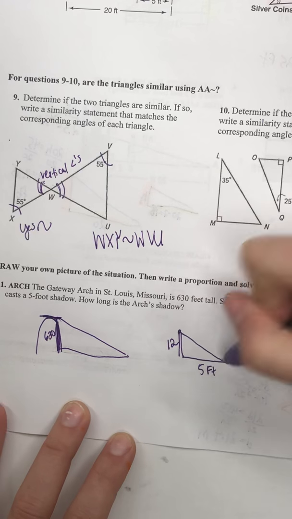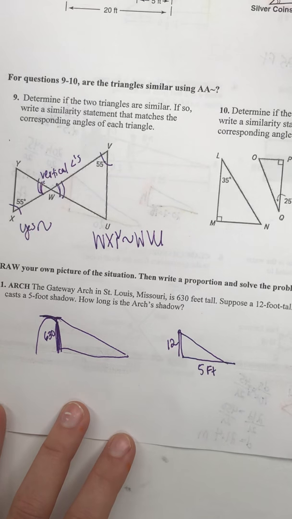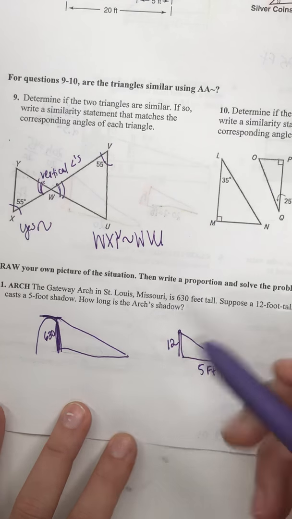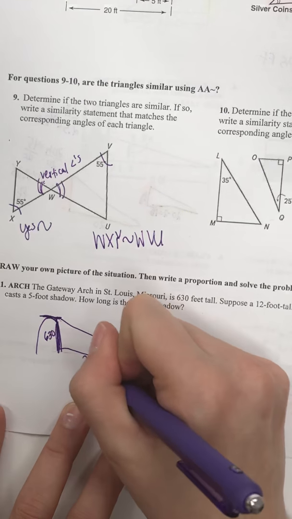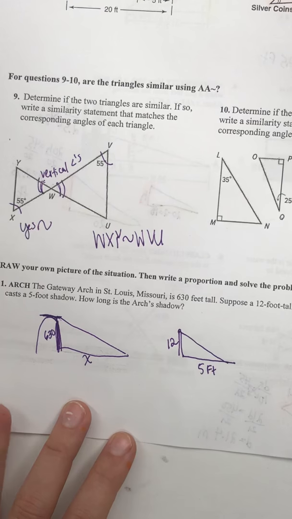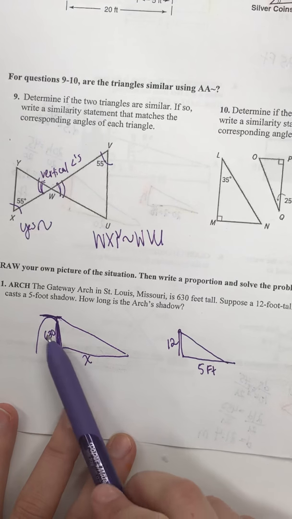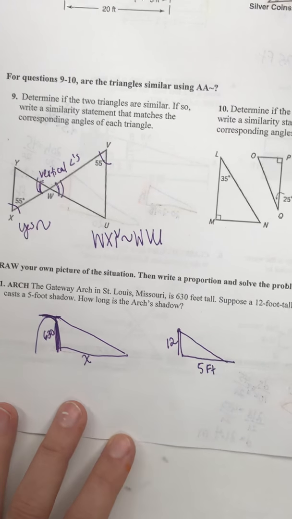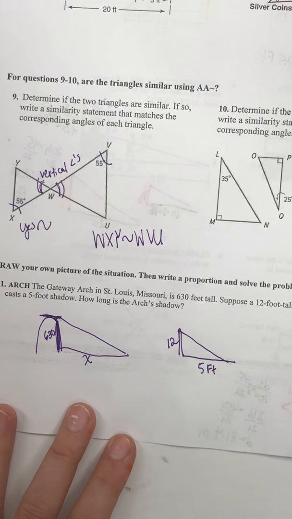And so there's my second triangle. It wants to know how long is the arch's shadow. Now, the shadows are on the ground, so that's where my X goes. And now I can set up a proportion matching corresponding sides. So go ahead and finish solving the problem, and we will check it tomorrow in class.